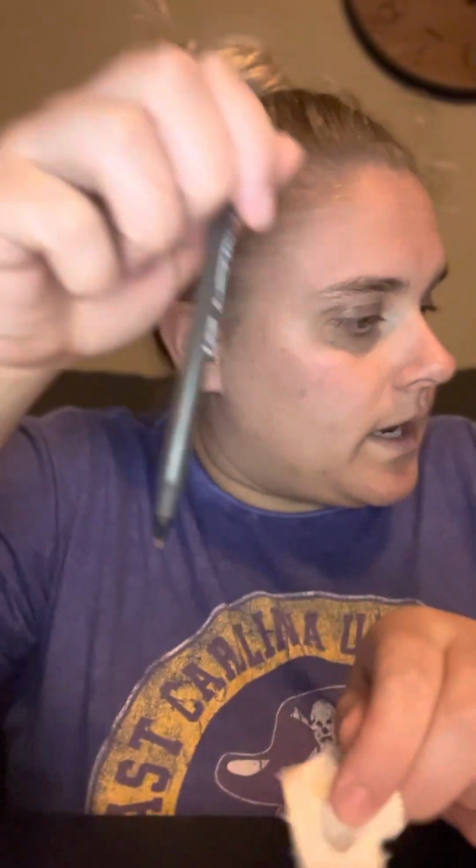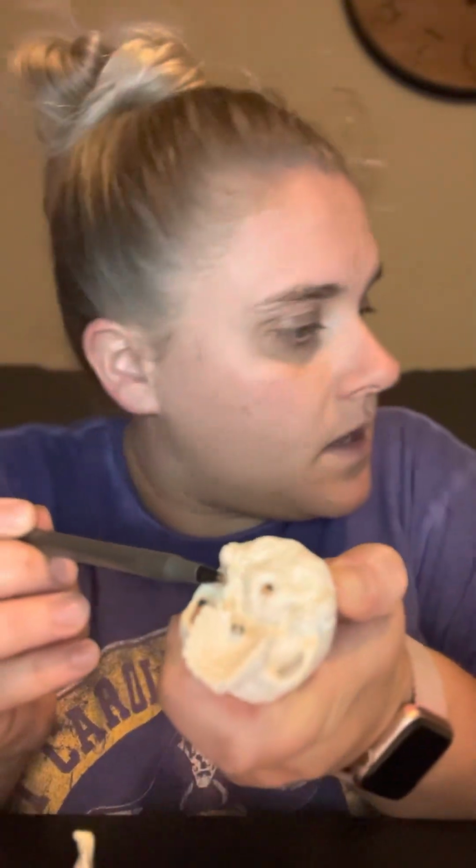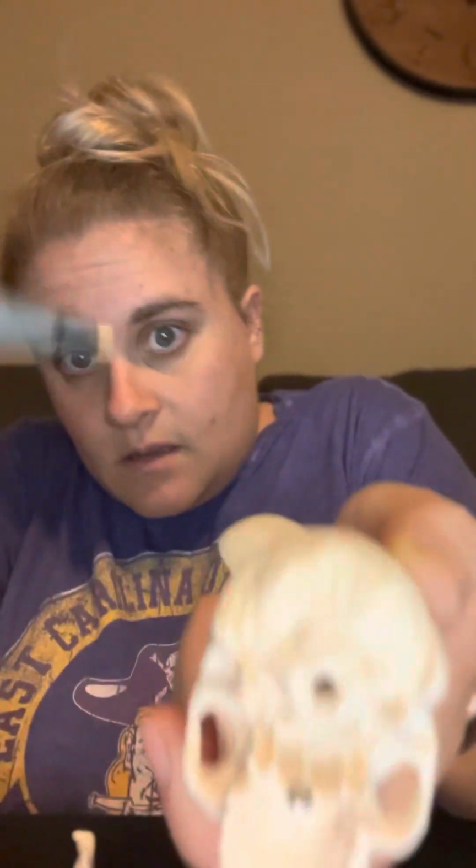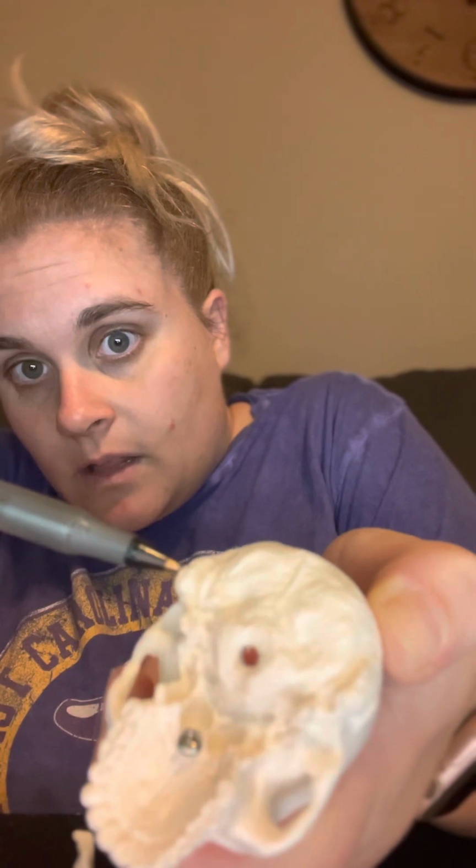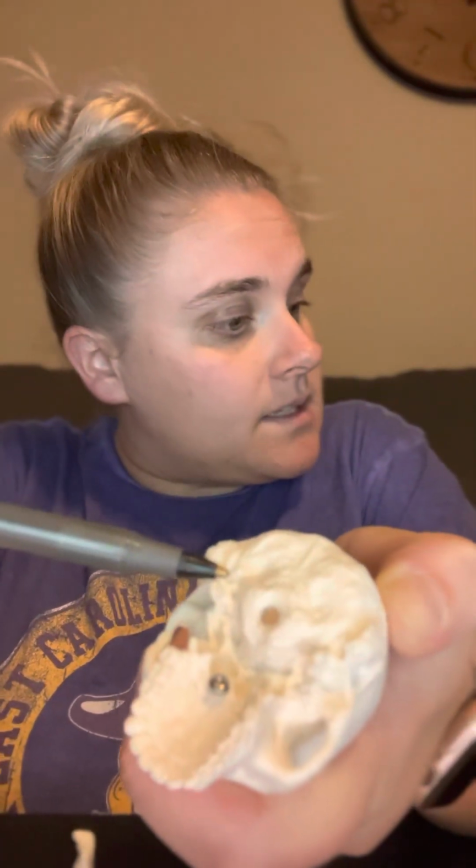The mastoid process is right here. The styloid process is right here. Mastoid, styloid, and then the stylomastoid foramen is in between right here.